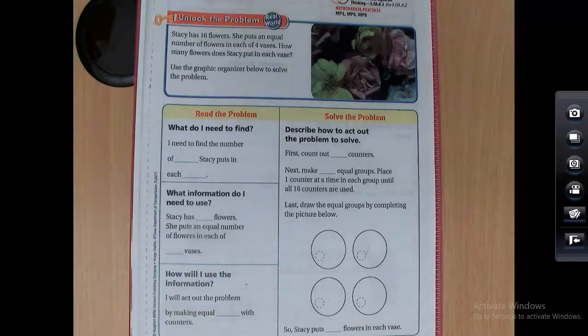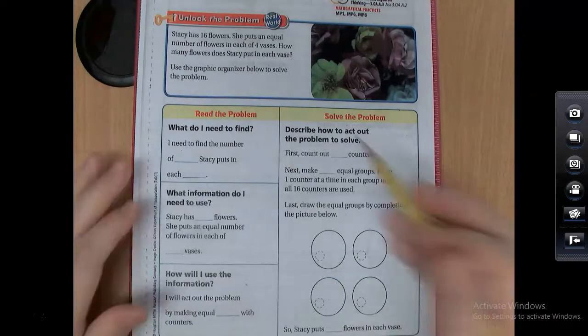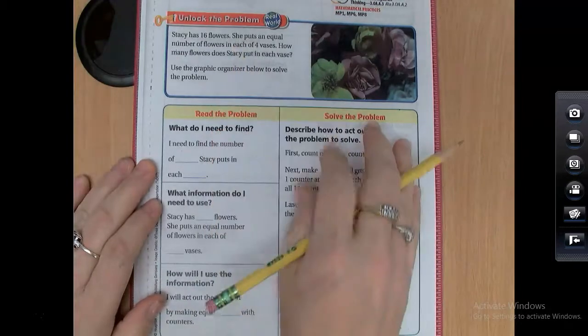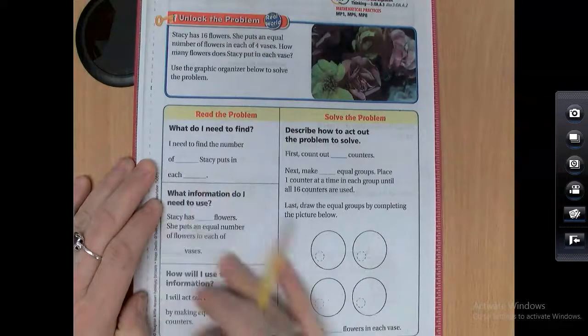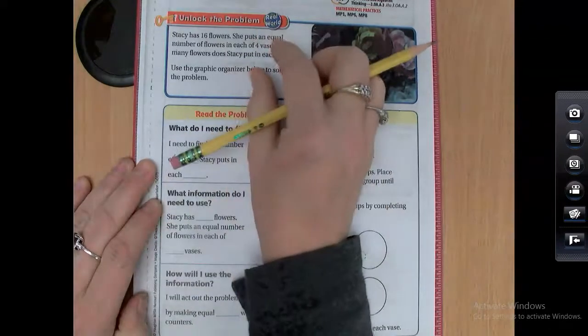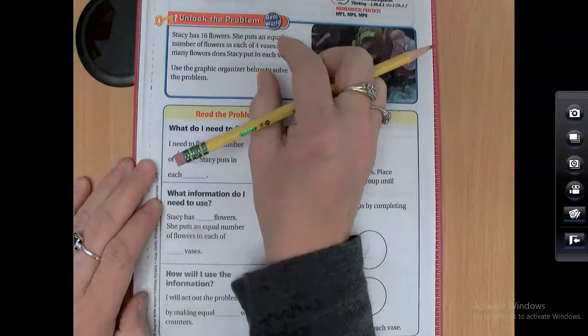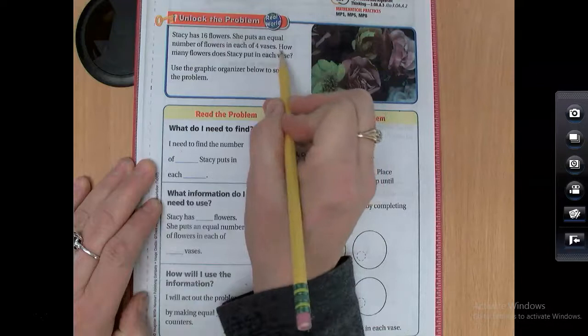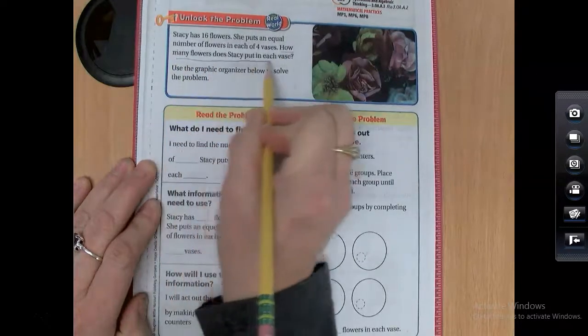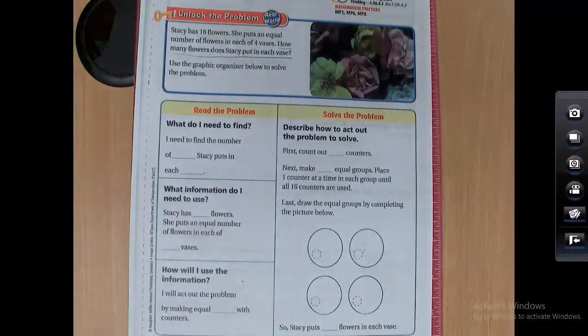So I always like to look at a problem and see what the question is asking us. Whenever we have problem solving, we're not going to have a graphic organizer like this. So we need to be able to look at the problem and figure out what information is needed in order to solve the problem. So I need to find out how many flowers Stacy puts in each vase, okay?